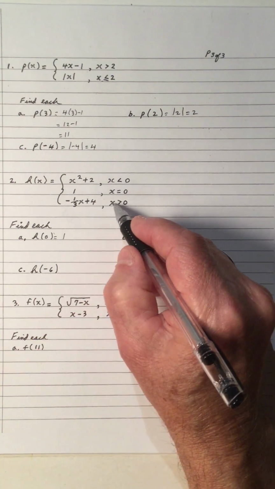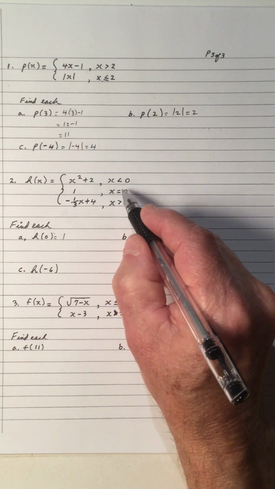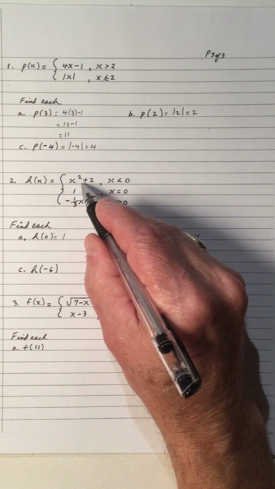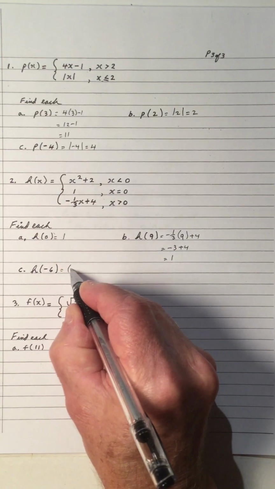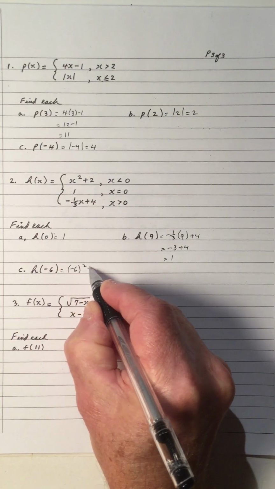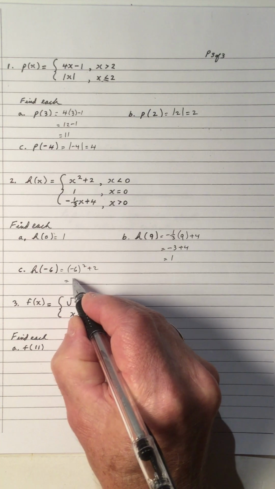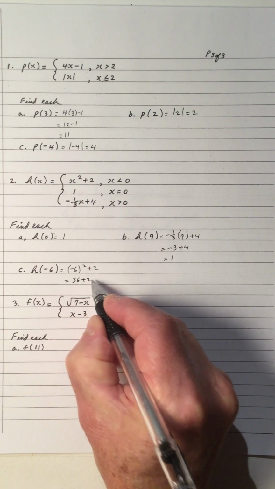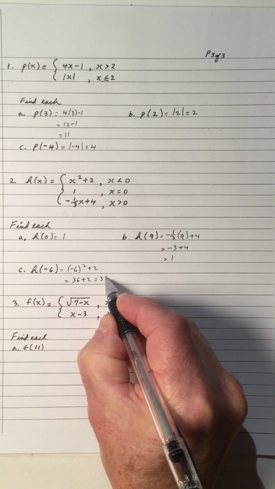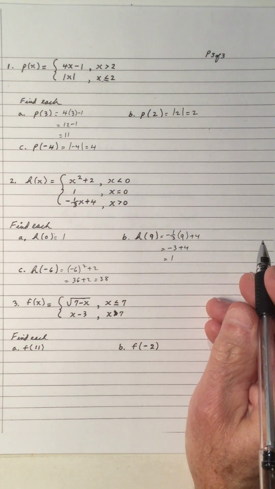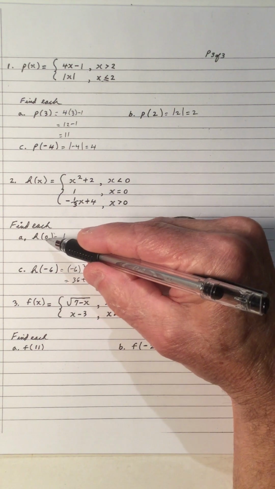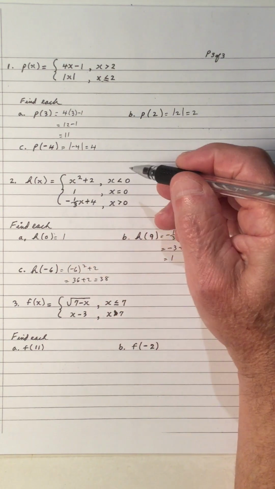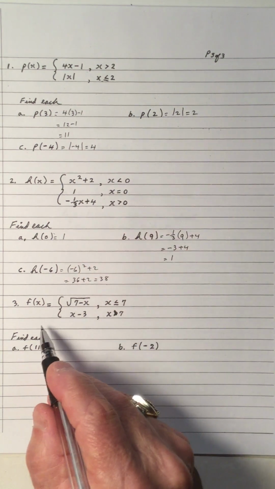Negative 6, greater than 0, no. Equal to 0, no. It fits here. Negative 6 fits in this one. So it's negative 6 squared plus 2. Negative 6 squared is 36, plus 2 gives me 38. So notice the piecewise function, whatever number or value I give you for x, it fits in one of these three.